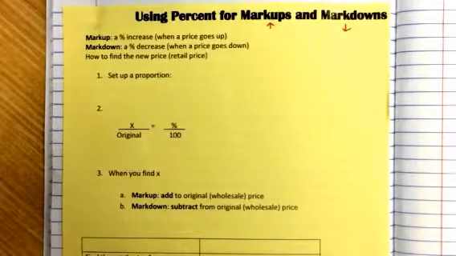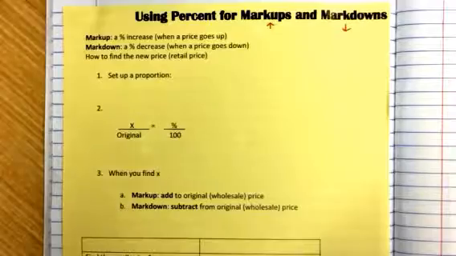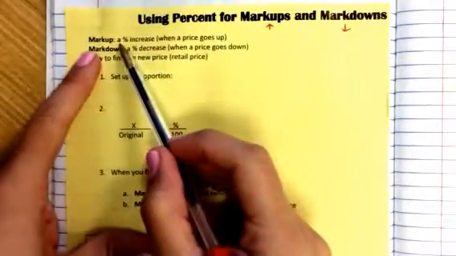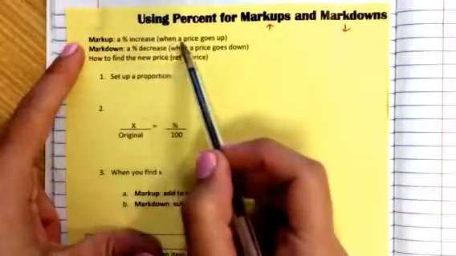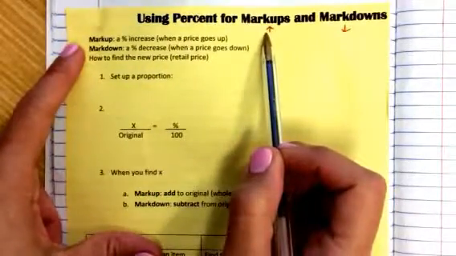Today, we will be using percentages for markups and markdowns. So let's take a look at what that means. A markup is when a price is going to go up. So when would that happen?